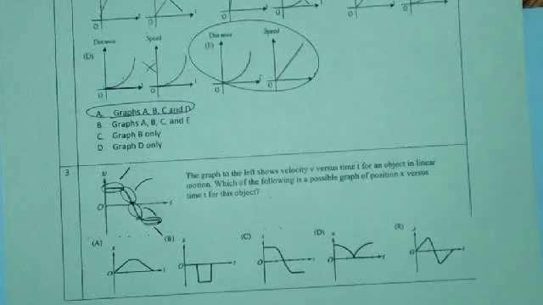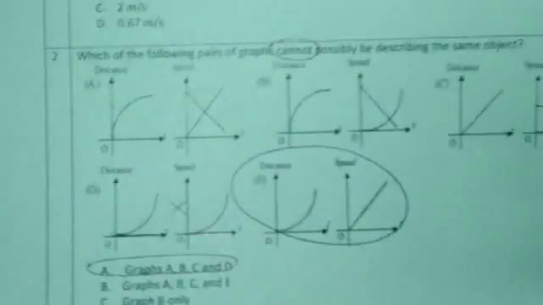Okay, I hope that hasn't confused you. I've done that a little bit differently. Let me put that closer to the camera.